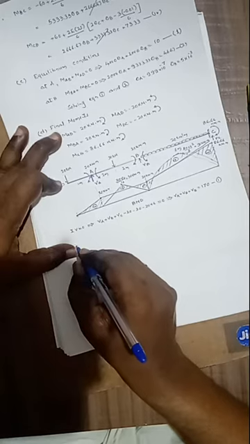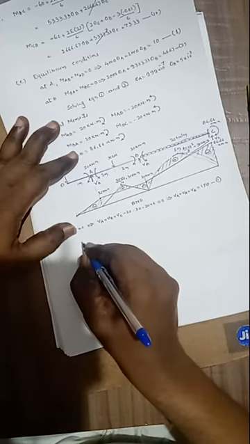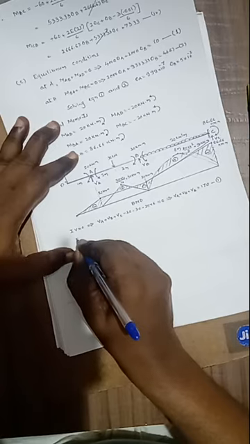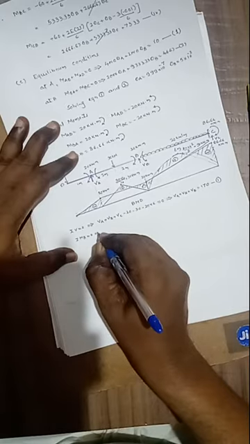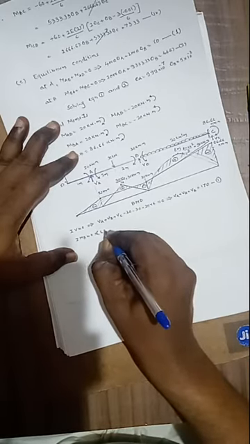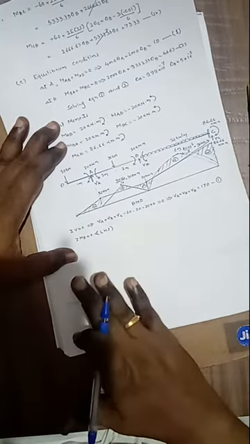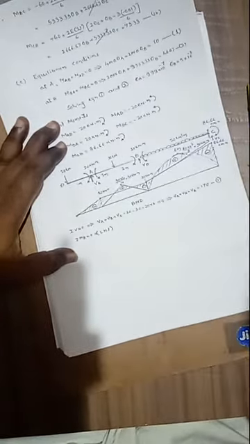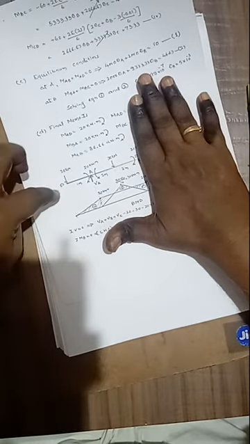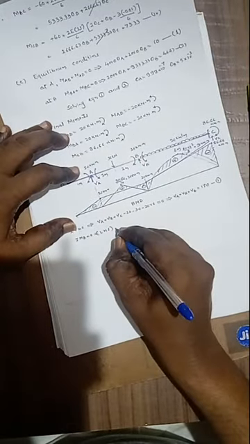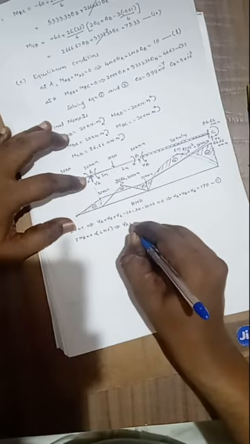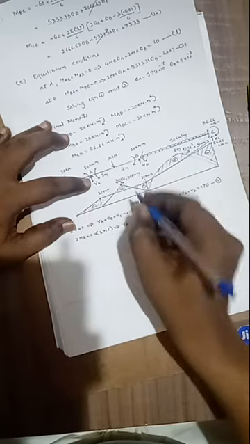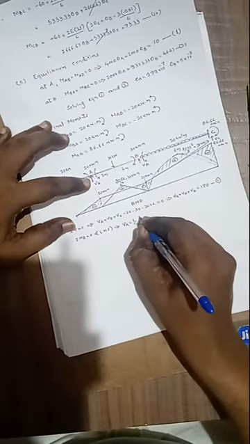Then to get the value of VA, VB and VC, summation of MB equals 0. Here we will consider the LHS of MB. LHS of MB means we have to close this portion. Then by taking the moments of all the forces in the LHS of B, we will get VA. It will give us VA into 4, this one is clockwise moment. Here I will write directly the equation inside the bracket.